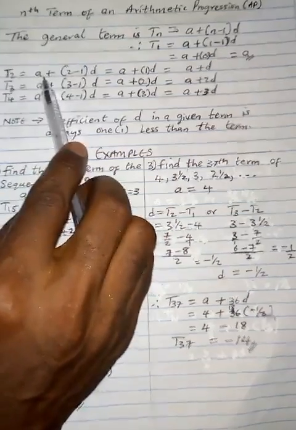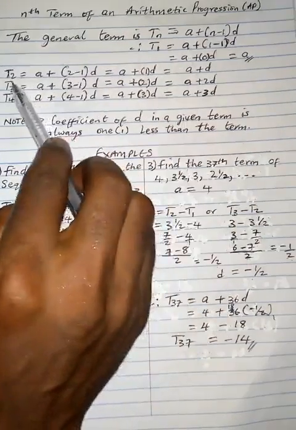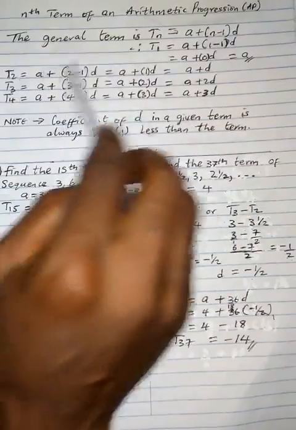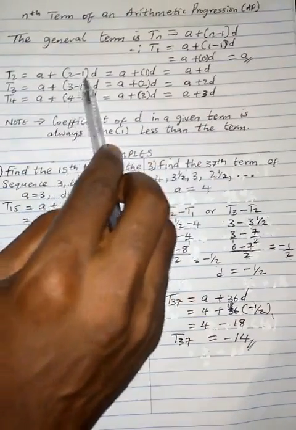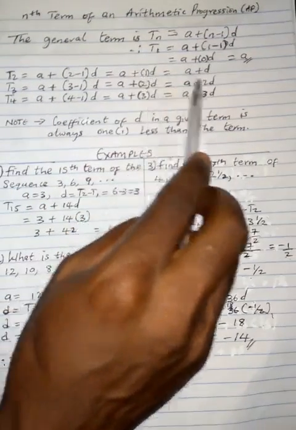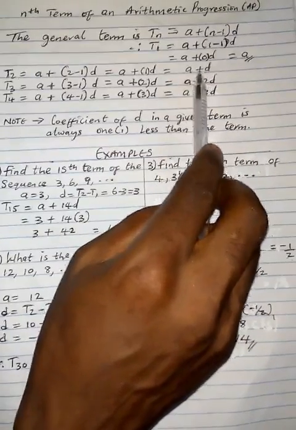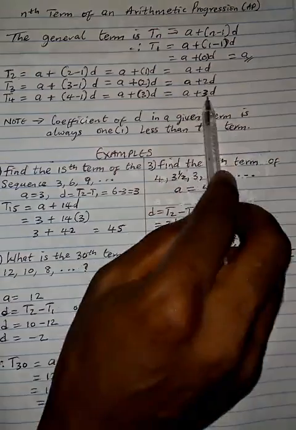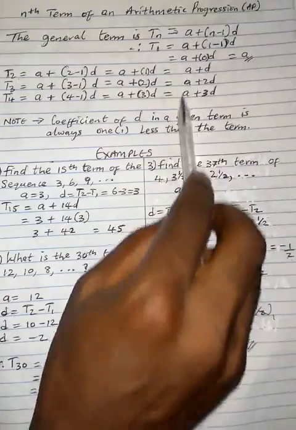Now, the second term will be equal to A plus D, where n here becomes 2. That's the second term, so n here will be 2. 2 minus 1 gives me 1, 1 times D. That's the reason why the second term is A plus D. Now the third term will be A plus 2D. The fourth term will be A plus 3D. That's with the A constant.